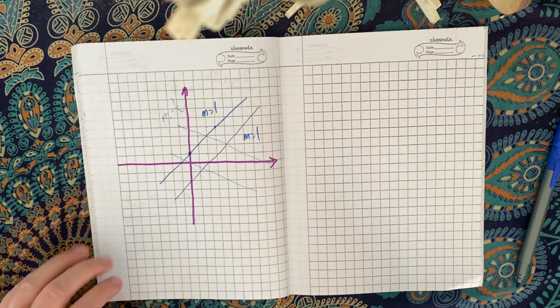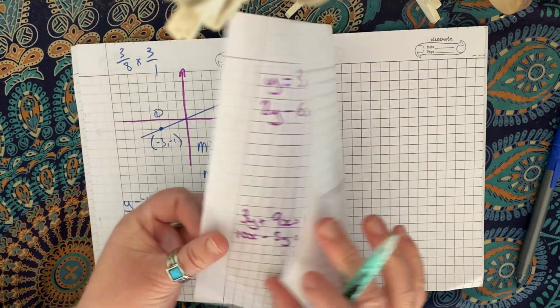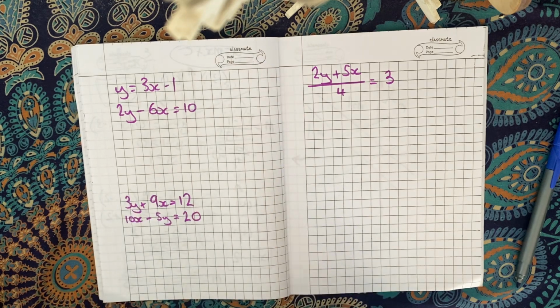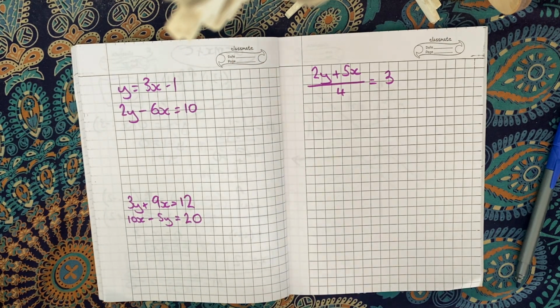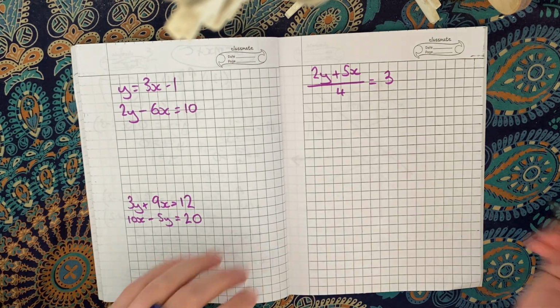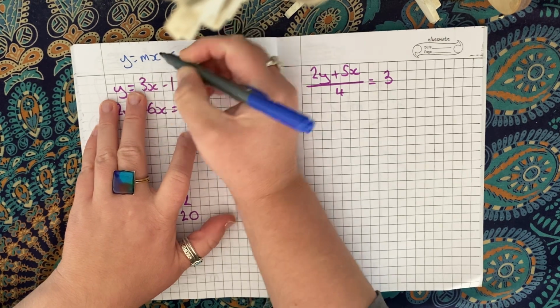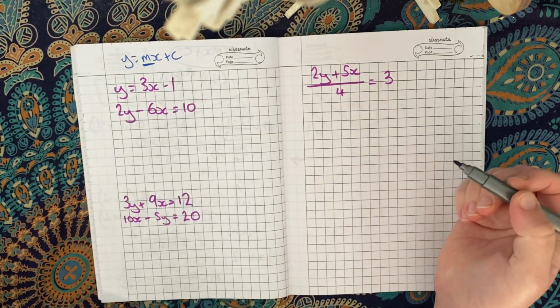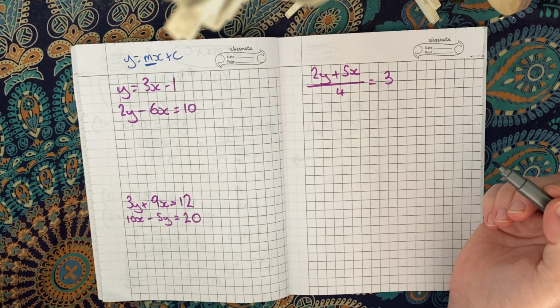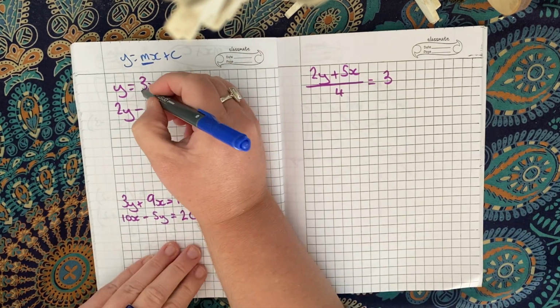All right, so we know what they look like. Let's talk about how we're going to find them. If we're just going to use equations, we're not going to bother drawing graphs. We don't like drawing graphs unless we have to, because they're a bit more time consuming. So what I want to do is just look at the slope. We know that y equals mx plus c, and we know that m is our slope. So all we're going to do is make sure the equations are in the right form and then check the slope. For this one, it's already in the right form.